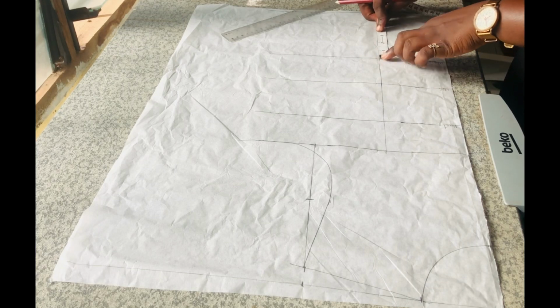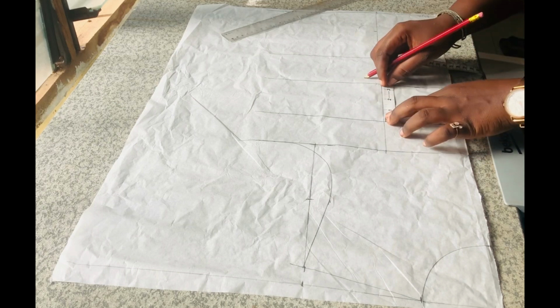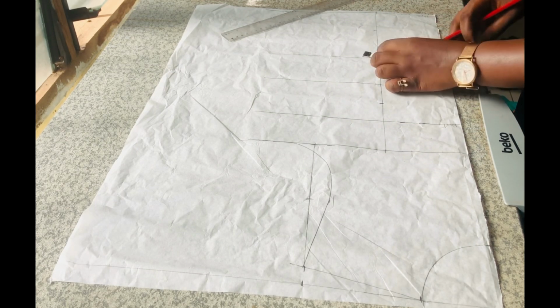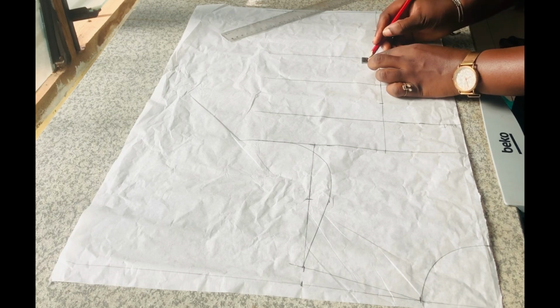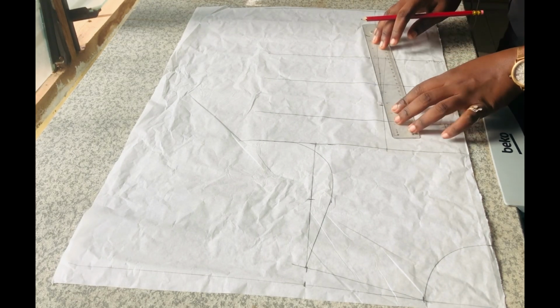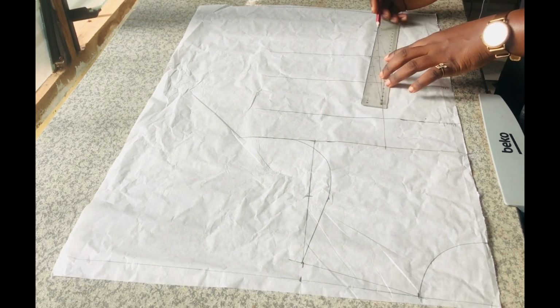From the waistline down to the hip line, I will measure 3.5 for the dart length, and then from the bust line I will come down by 1.5 inches. On the waistline I will mark half inches on both sides like this, and from there I will join the points like this to form a dart for the front pattern.